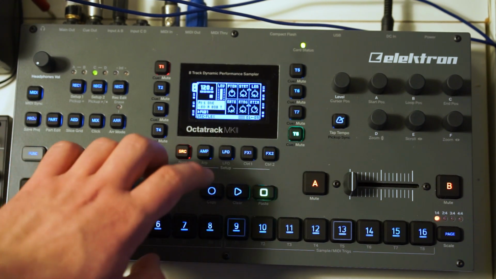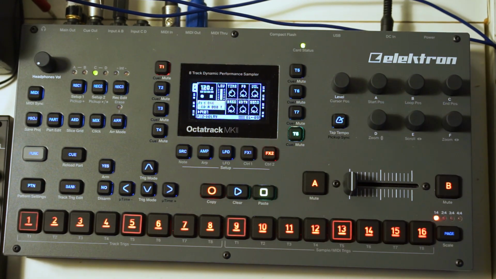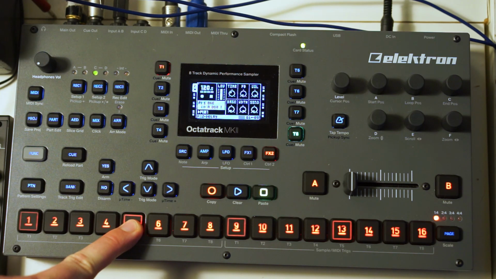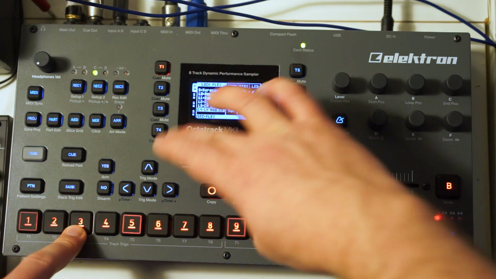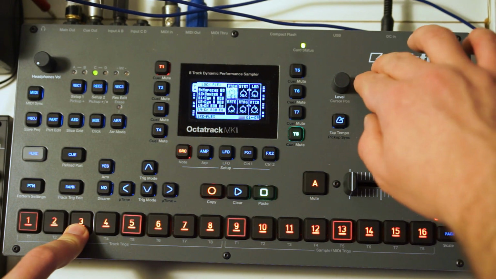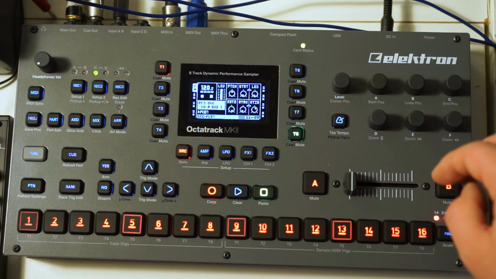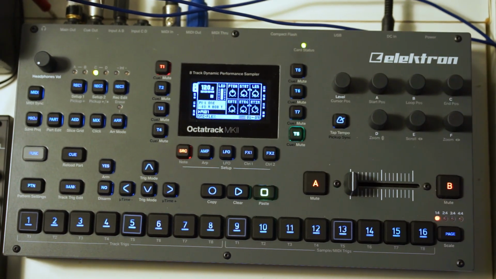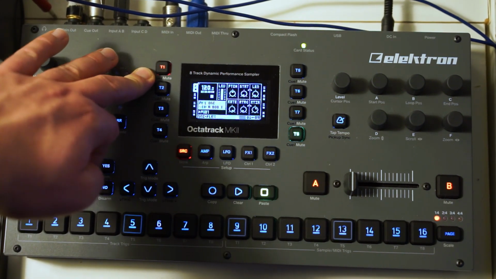You can control basically every parameter and sample per step basis. Just hold it down, twist some parameters, pitch up, pitch down, change the sample, and you can do really complex sequences on only one track.